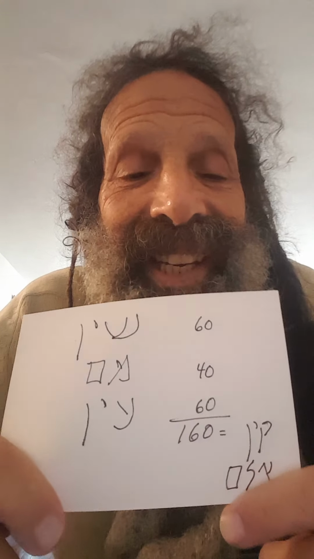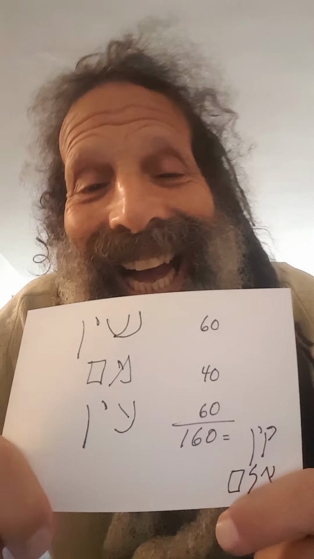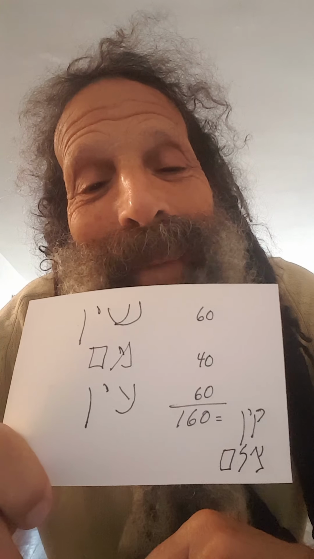And that 160 is Cain. It's also Zelem. But the Cain is the din of the Shema.